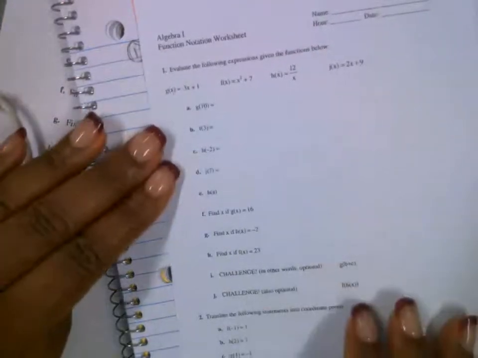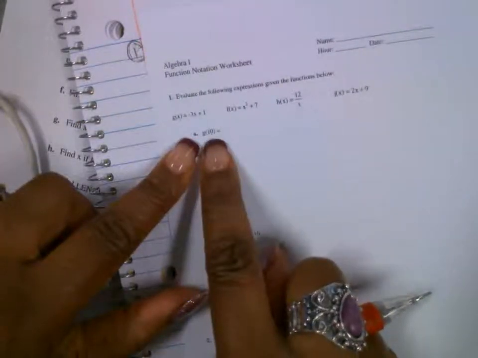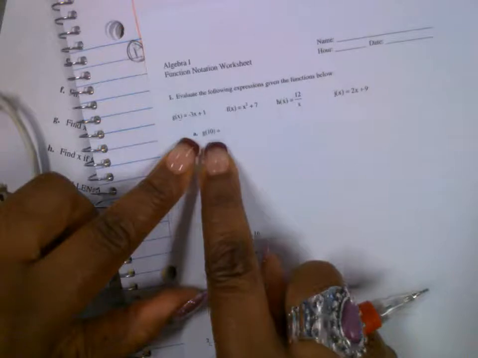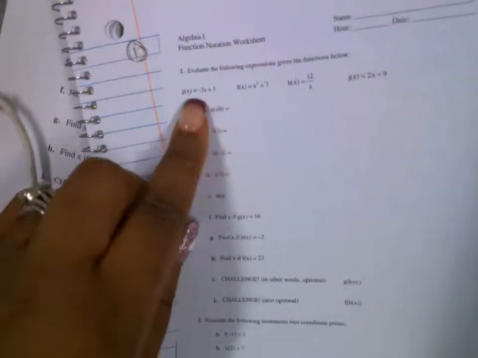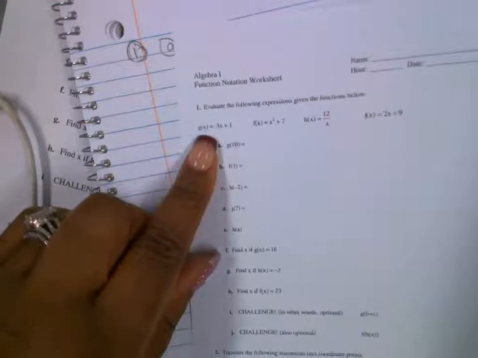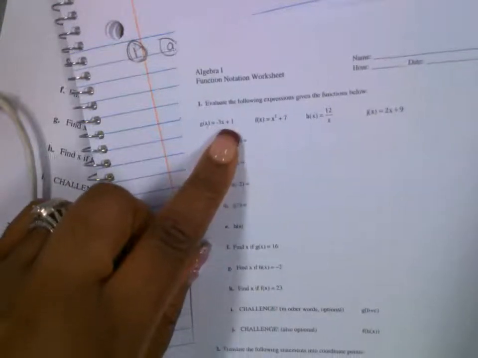Do you see that this is the first equation right here, which is G of 10? So you're going to use the G equation. The G equation is this one right here. G of X is equal to negative 3X plus 1.